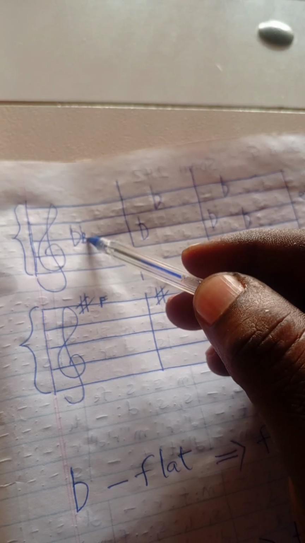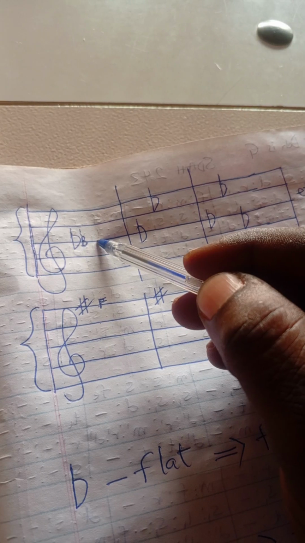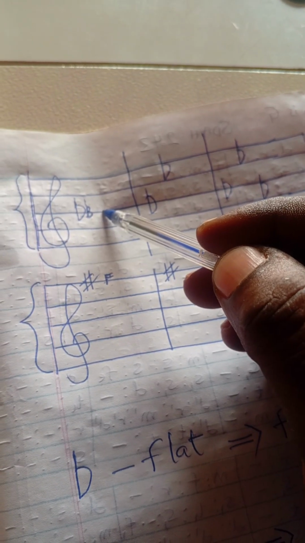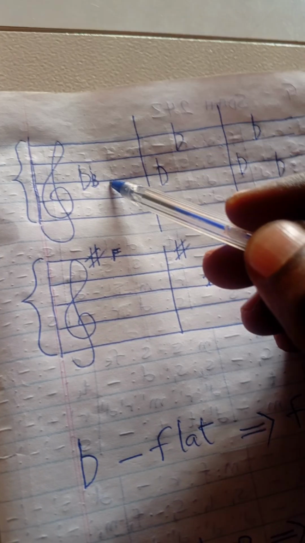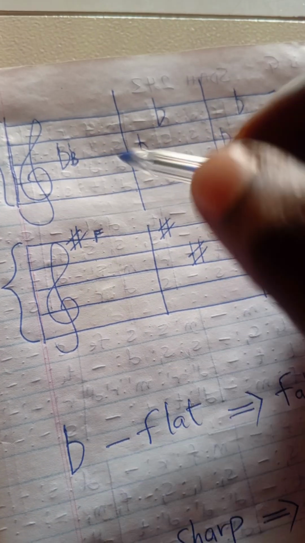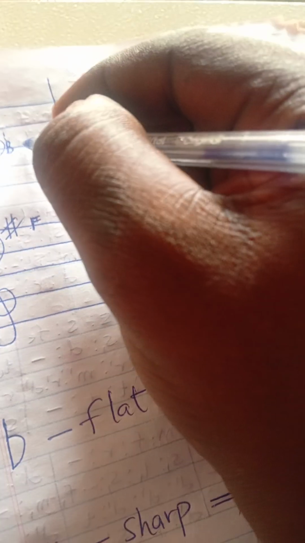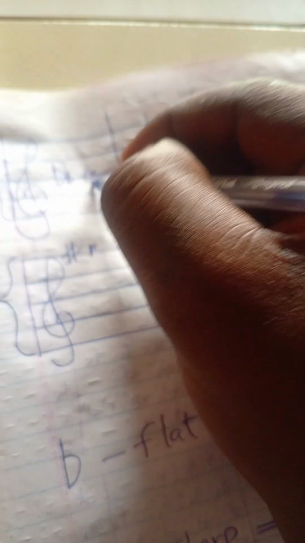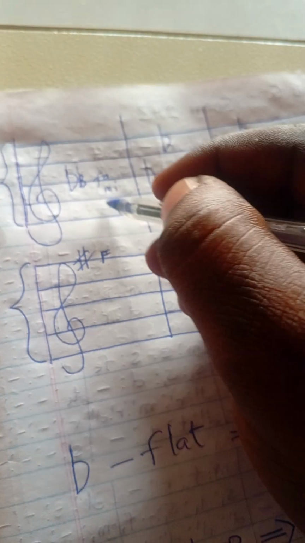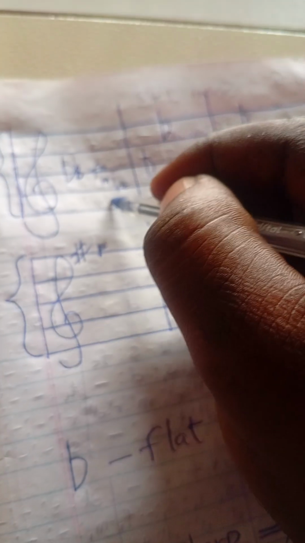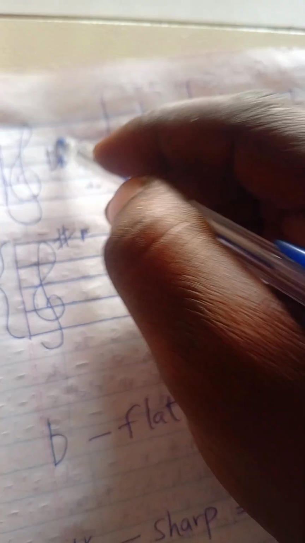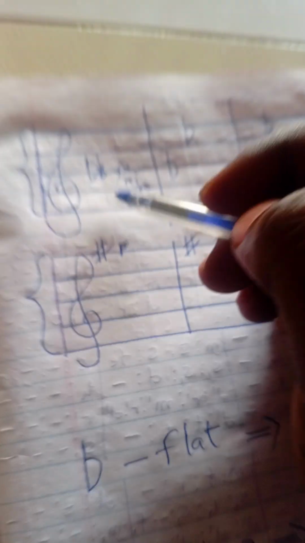Fa. Let's run the scale down. So fa, mi, re, do. That is according to this bar.